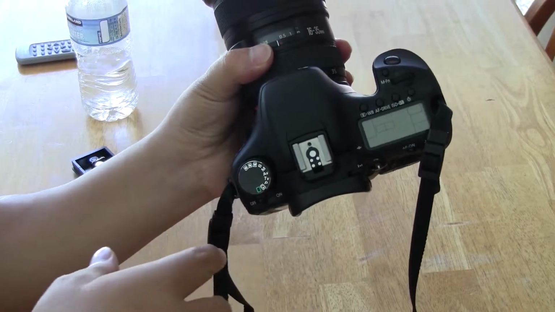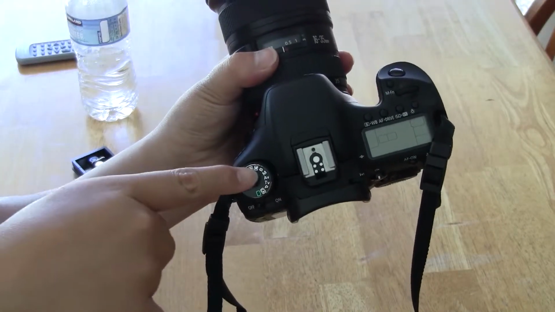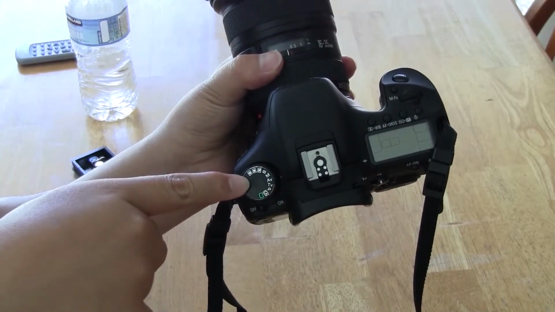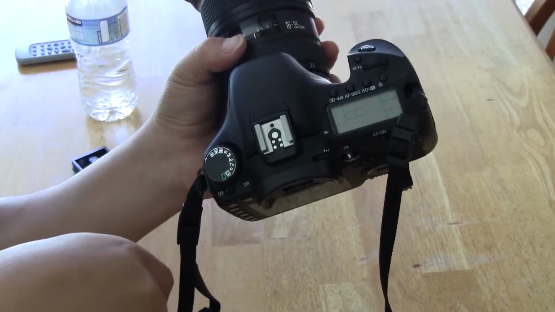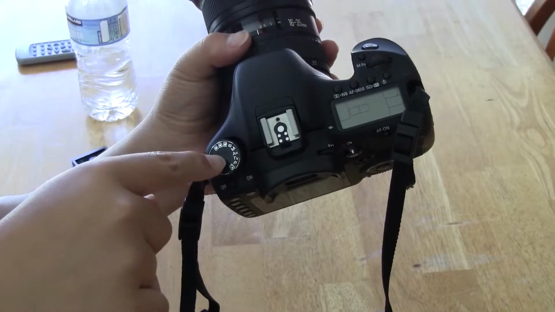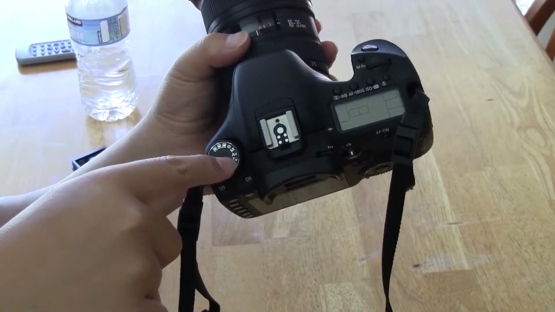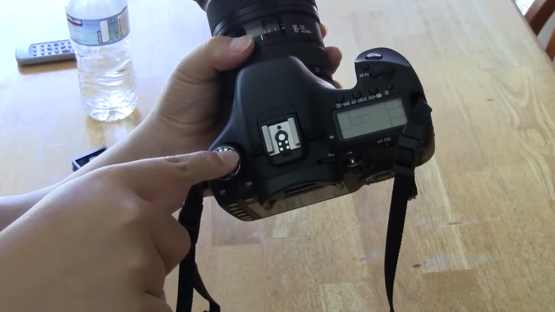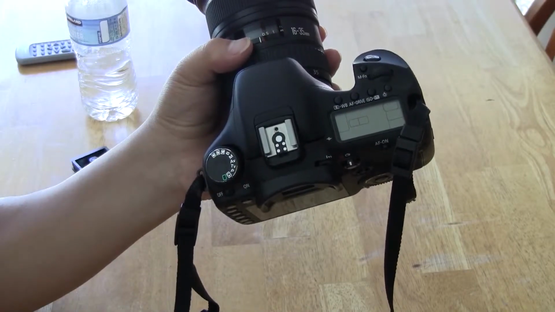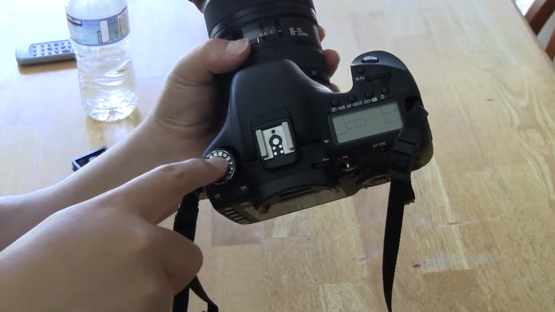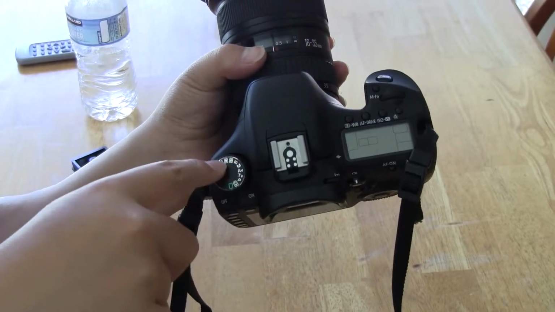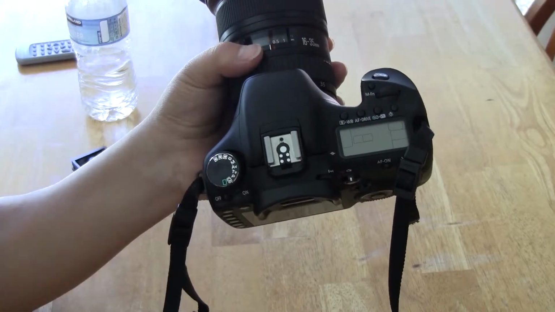Now on most DSLRs, you'll see a mode switch dial over here. The only two modes that you can adjust your aperture on are AV mode, which stands for aperture priority, or M mode, which stands for manual. These are the only two modes that you can adjust your aperture in. Some cameras, like the Canon cameras, may have a bulb mode. In that mode, you can also adjust your aperture.